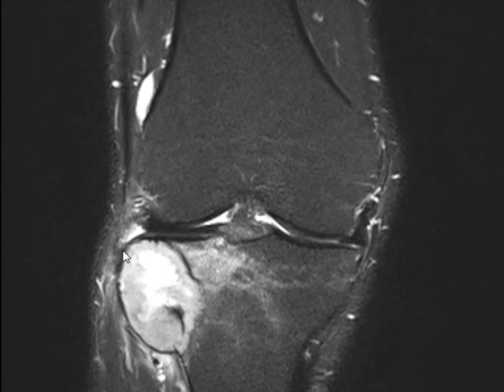This is the articular surface. I didn't say destructing the articular surface or not. I said extending to the articular surface. When the surgeon removes the lesion, will he have to support the articular surface or not? This is the articular surface, and just the end of it is involved. So it is extending to the articular surface.